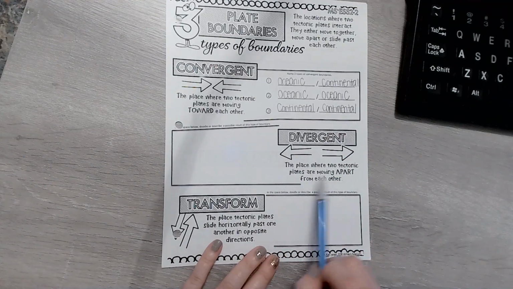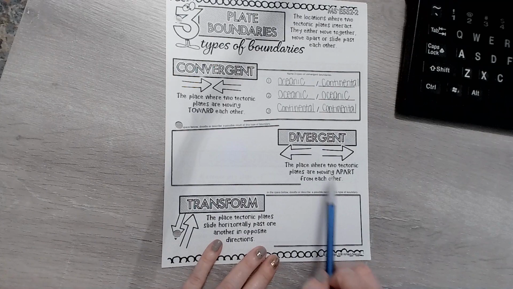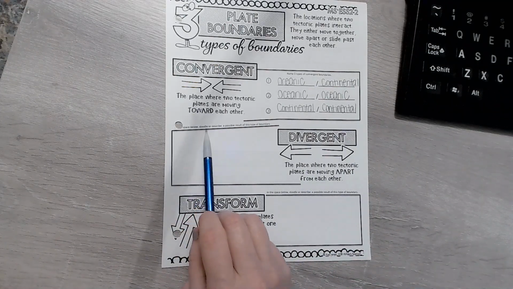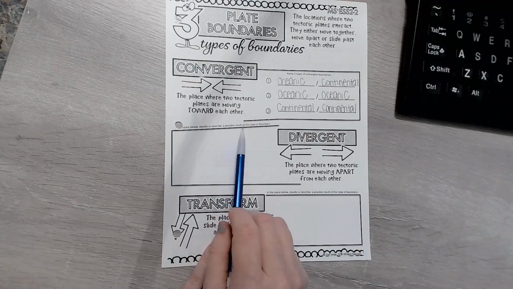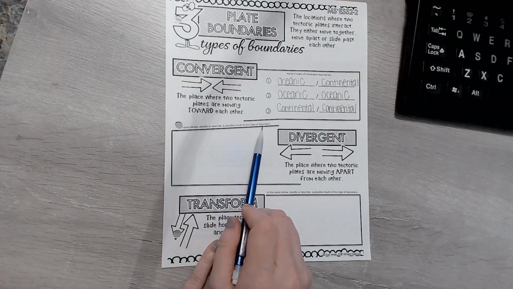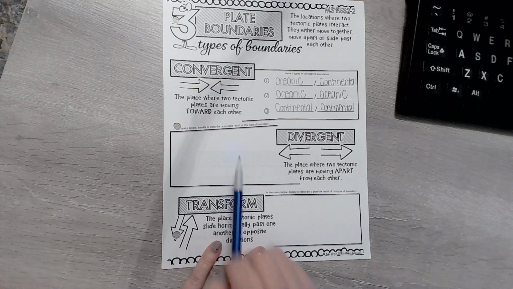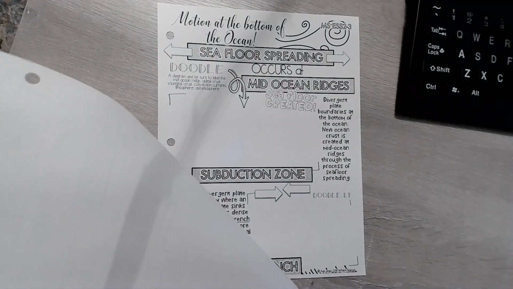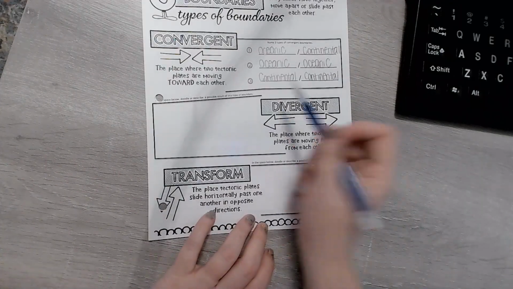Divergent, the place where 2 tectonic plates are moving apart from each other. That's why we have arrows going that way. In the space below, doodle or describe a possible result from this type of boundary. We have talked about that so many times, and you can talk about it here too. I'm not going to do that one.